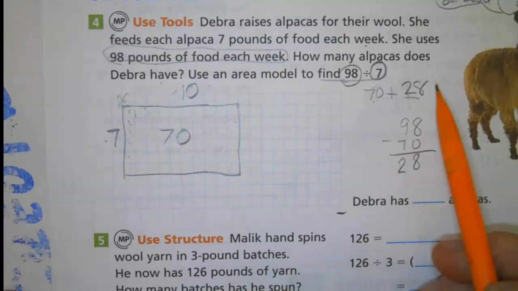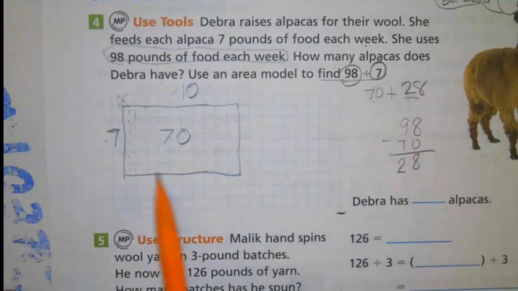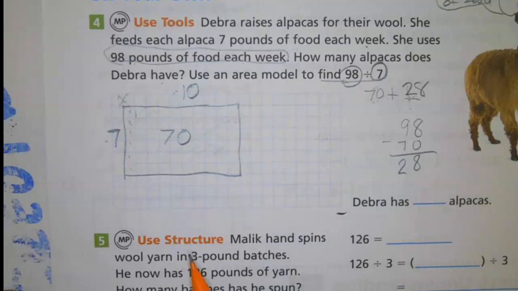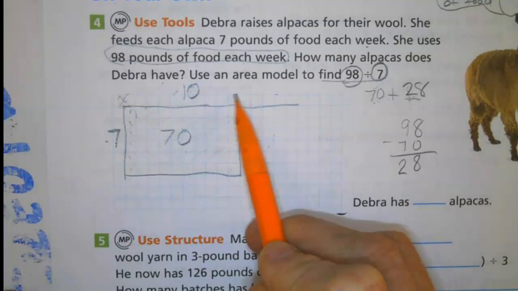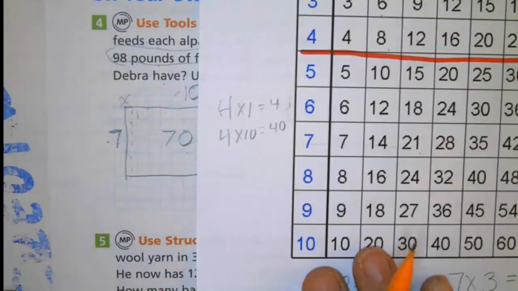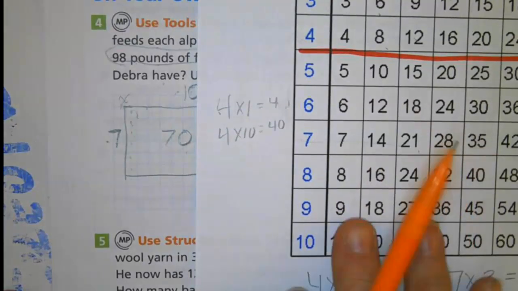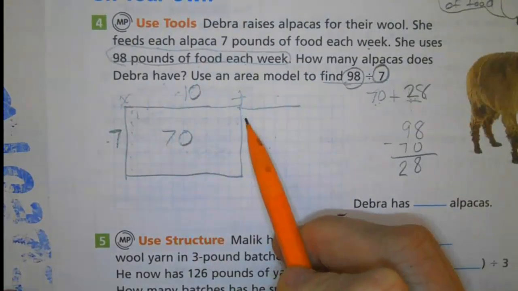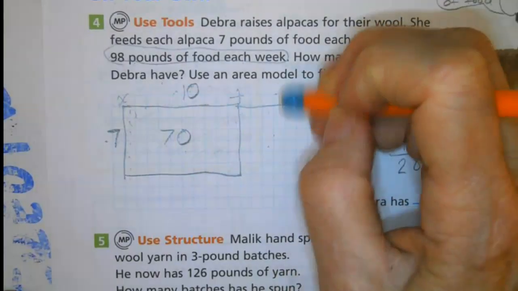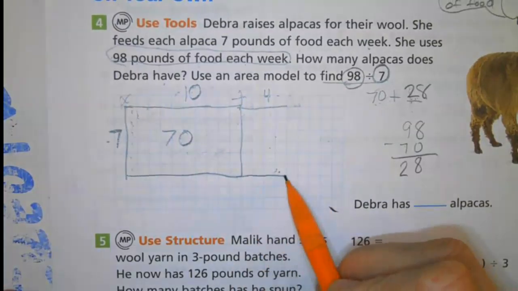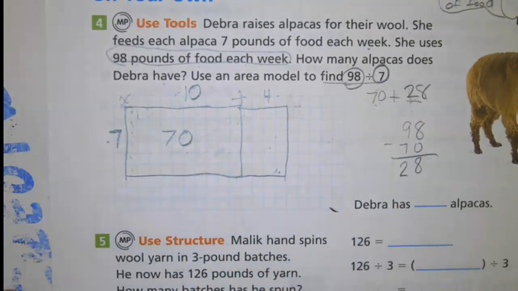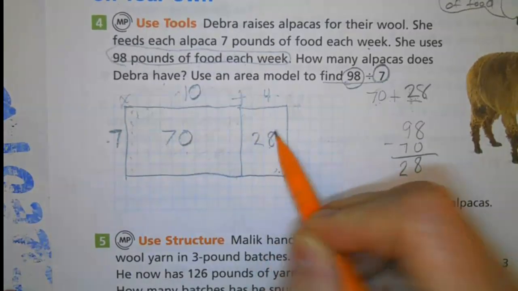All right, now I still need to do the 28 because this has to be 98 all inside of that area. So 70 plus 28 more. So I need to think, 7 times what number is 28? Well, I know 7 times 4 is 28. So I know I need 4 boxes at the top. Okay, so that is 28 more boxes.